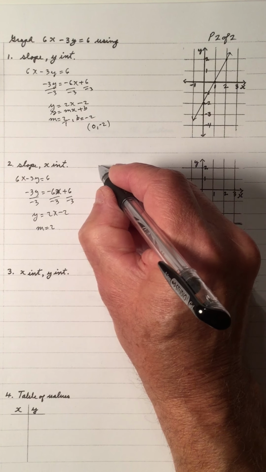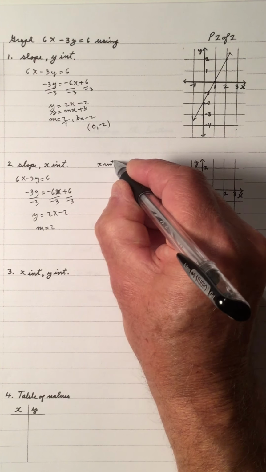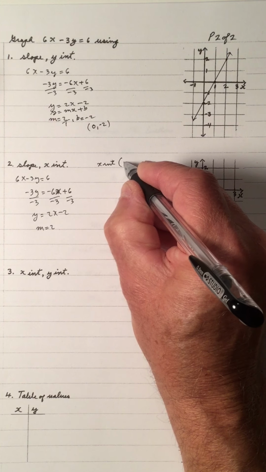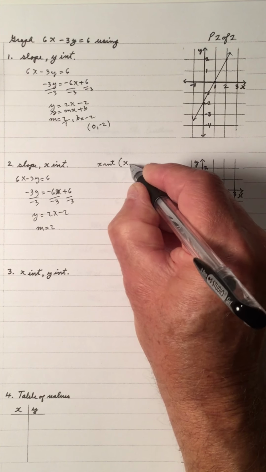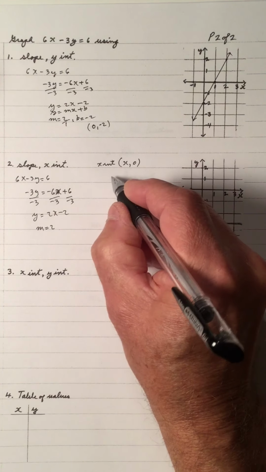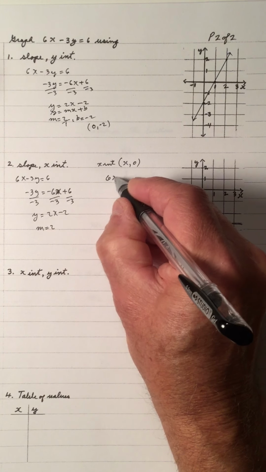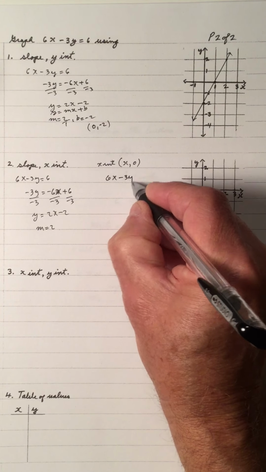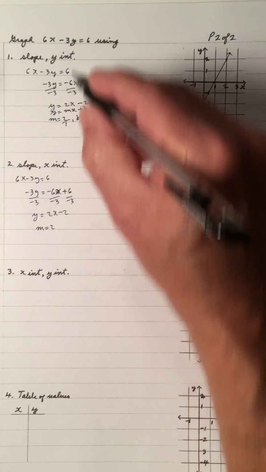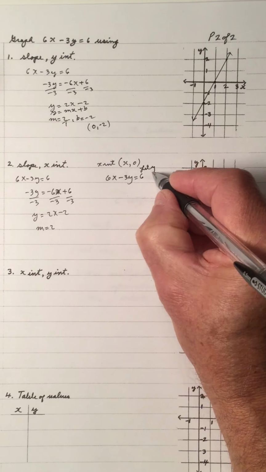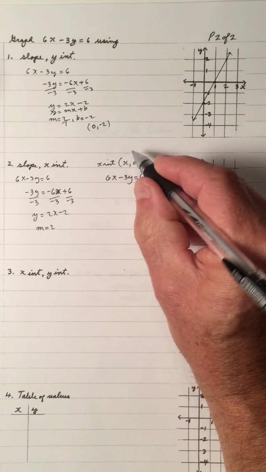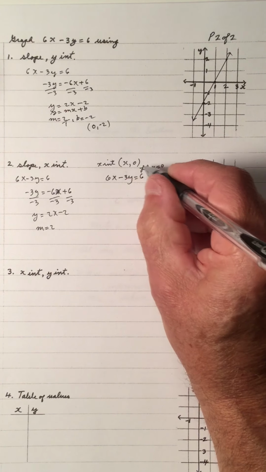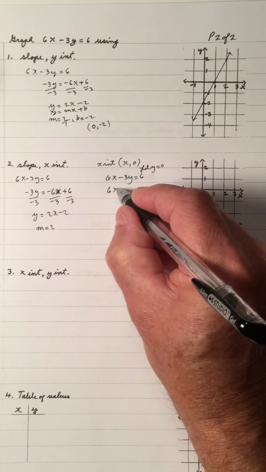So an x-intercept is the point x comma 0. So that means if I take my equation that I have in standard form and let y equal 0, because an x-intercept is the point x comma 0. So let y equal 0 in the equation.